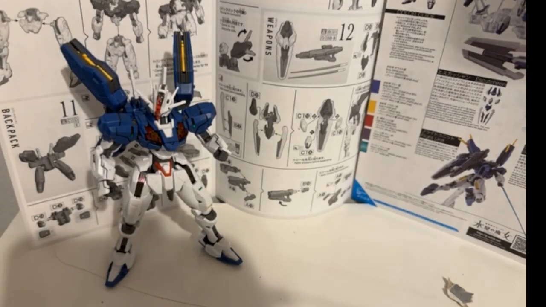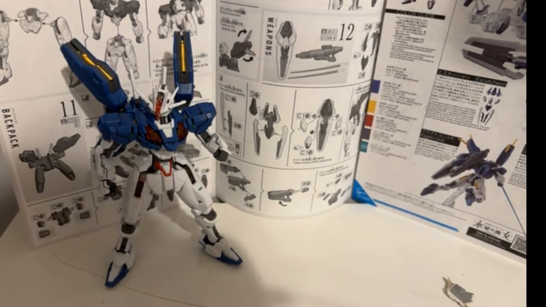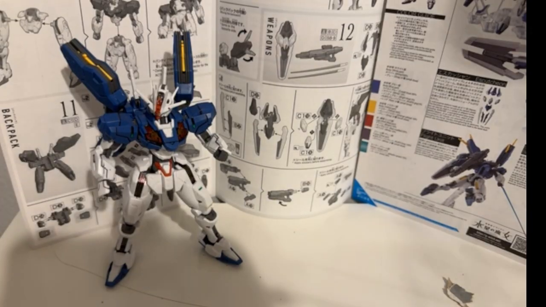But anyways, let's get started on the shield. So, alright, cut out piece B18.